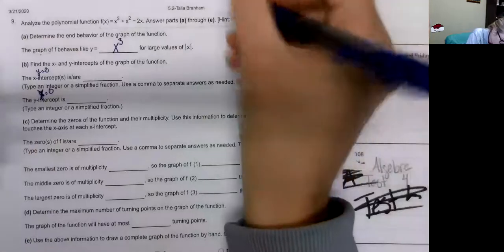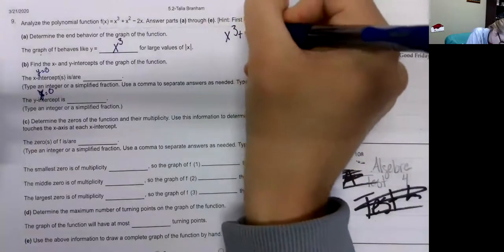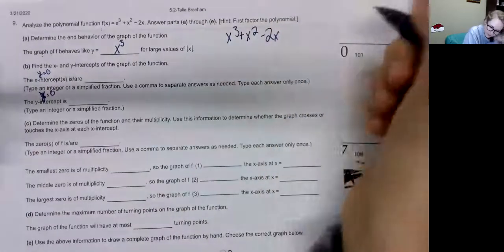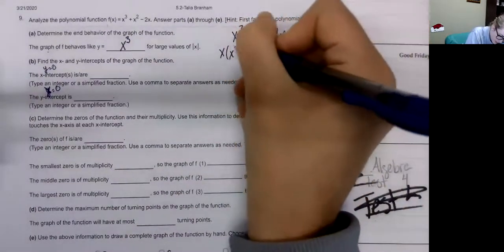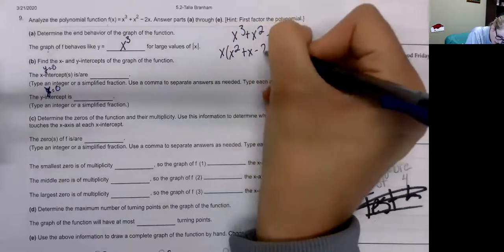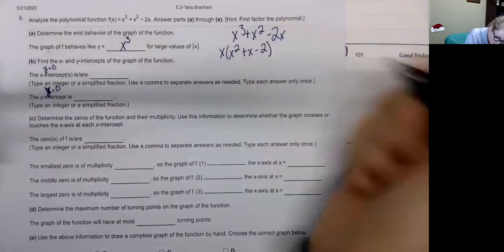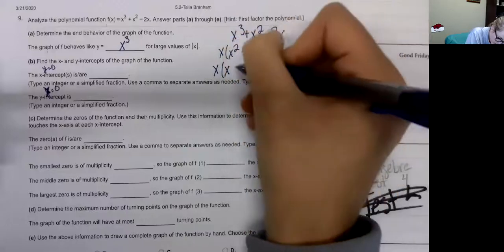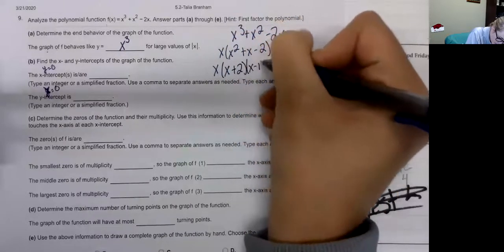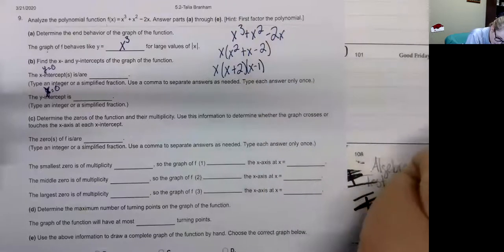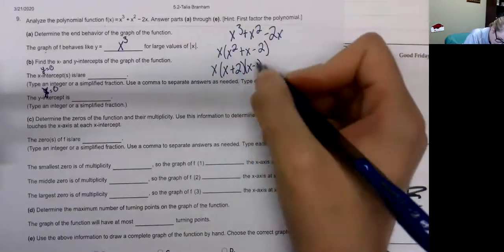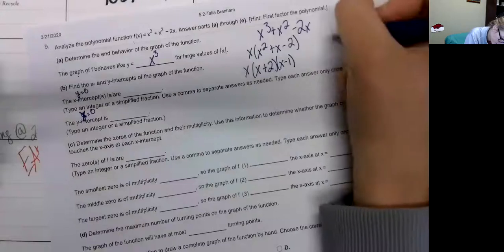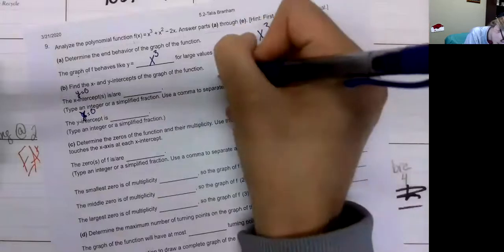But here we go, so we're factoring this. We have x cubed plus x squared subtract 2x. I can factor an x out of all of them, so I'd have x times x squared plus x subtract 2. So I'd have positive 2, negative 1. So x times x plus 2 times x minus 1. And then check it: x squared subtract x plus 2x subtract 2. All right, so when we go to find our y-intercepts, we have, I don't want to write it here.